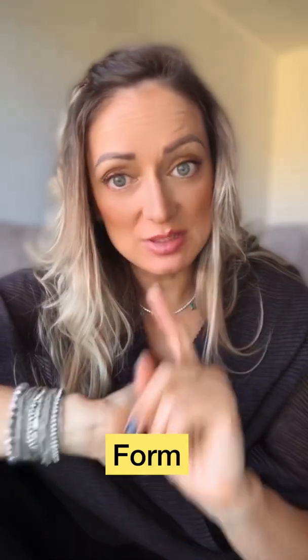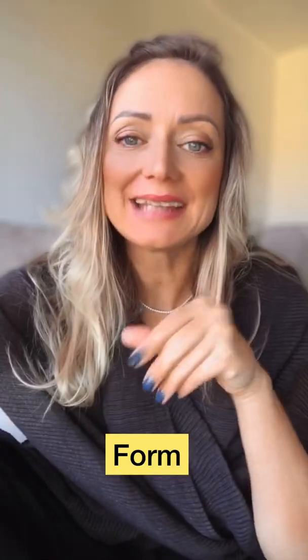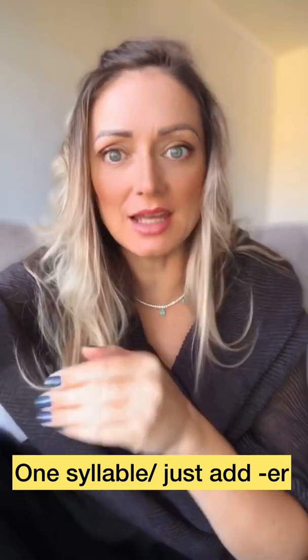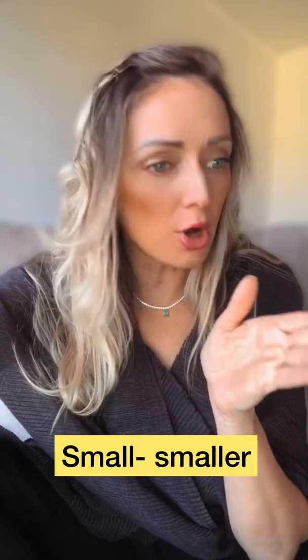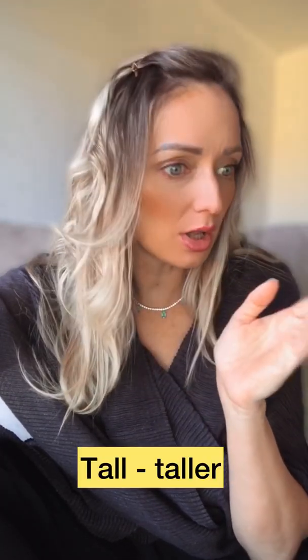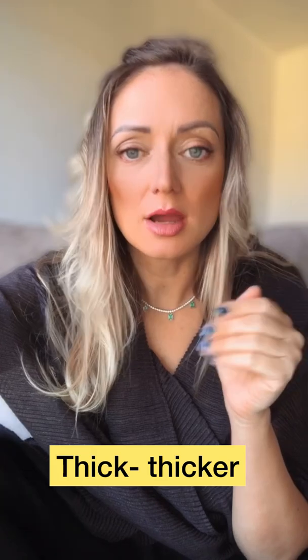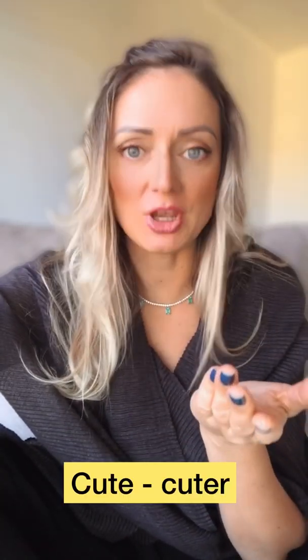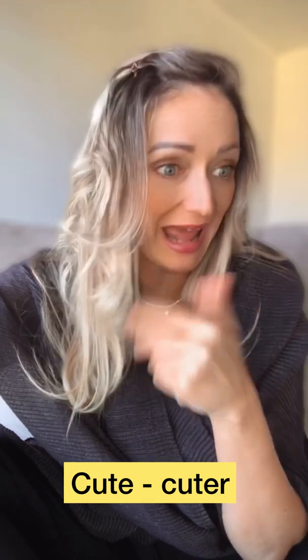If the adjective has one syllable, you just add er, okay? If the adjective already ends in E, then you just add R, okay? Small, smaller, tall, taller, thick, thicker. But if it's cute, that has an E at the end, cuter, okay? So then I would just add the R, all right?